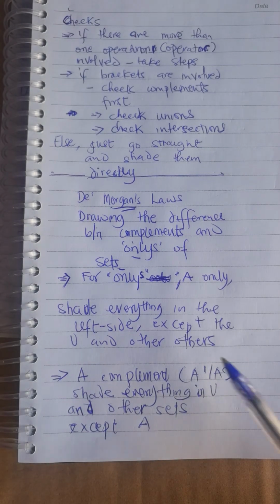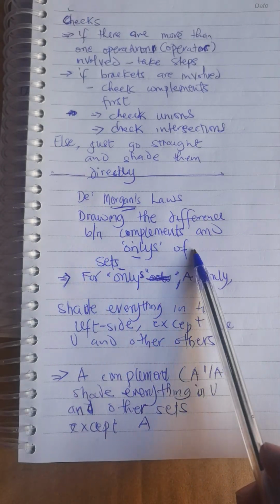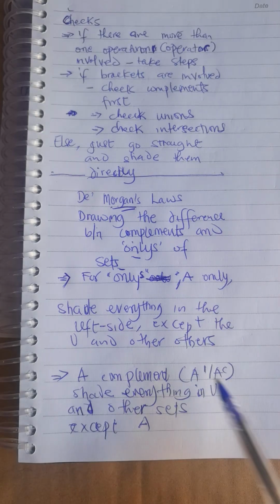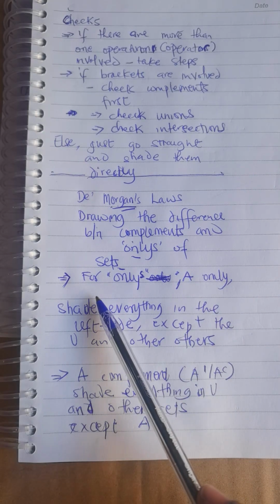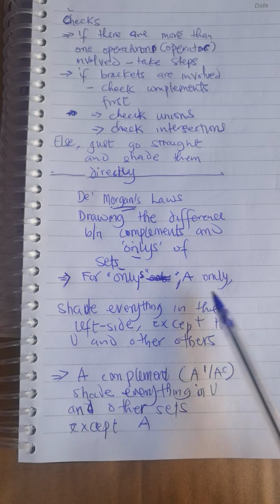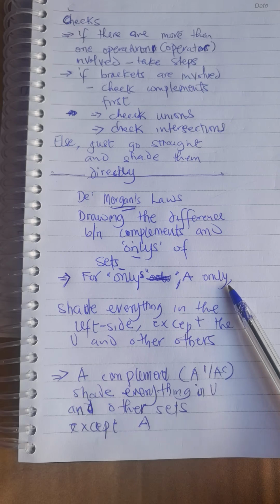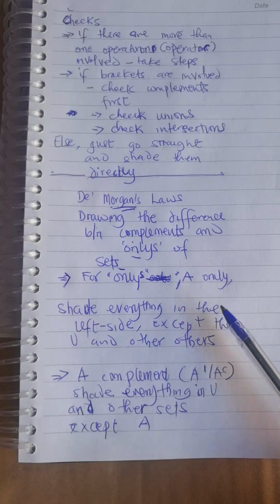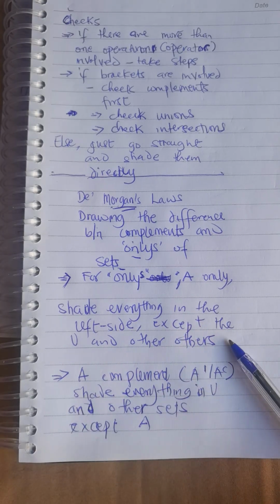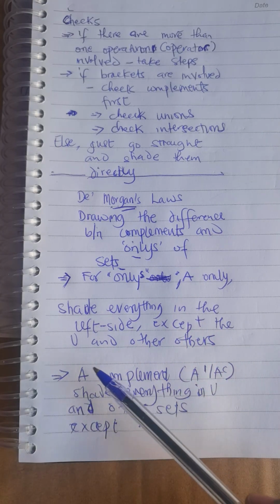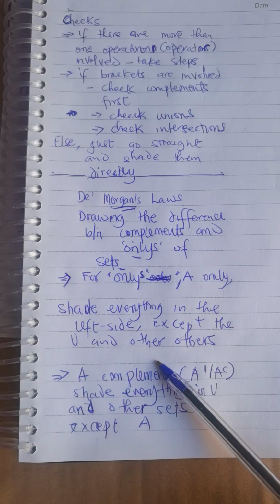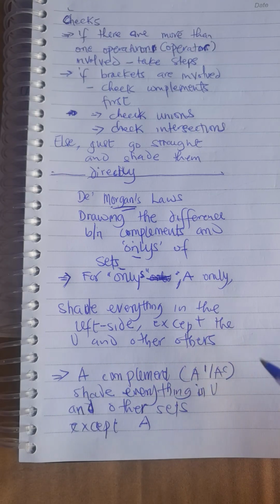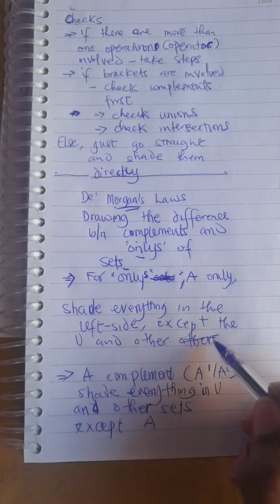Now, the first one, we are looking at drawing the difference between complements and the onlys. Let's say for onlys, example A only. How do we do this? When we say A only, what we are expecting from you is to shade everything in the left side except the items in U and the other sets.